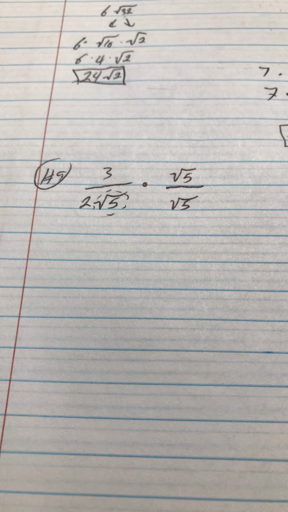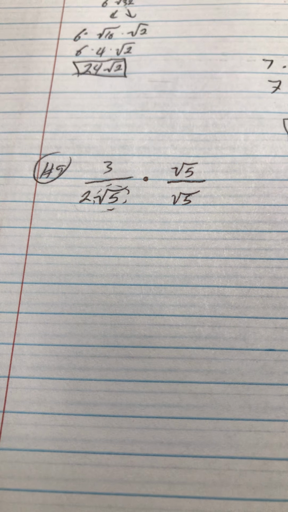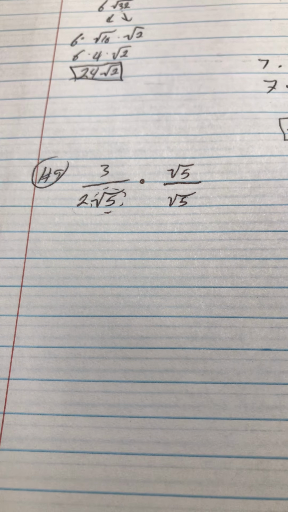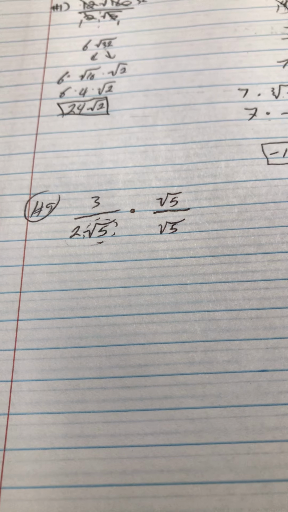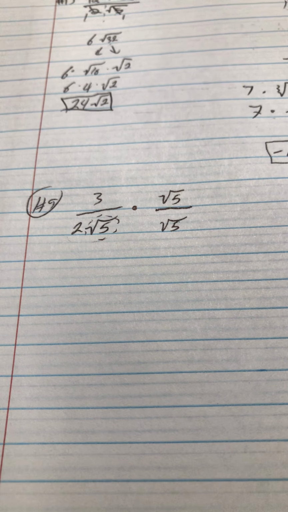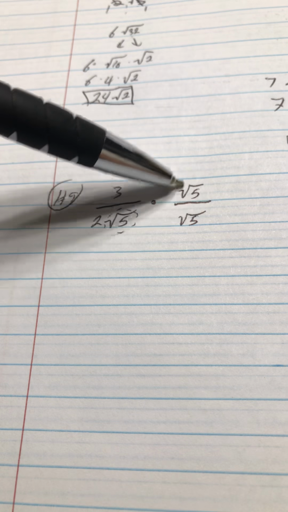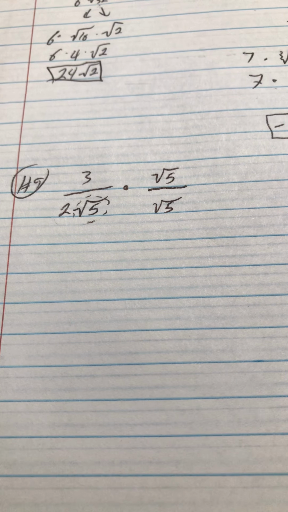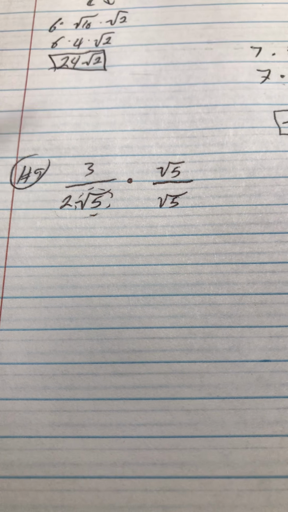So in case you forget the idea of what rationalizing a denominator is, we don't like radicals in the denominator of a fraction. And the easy way to get rid of that is we rewrite it in an equivalent fashion. It just looks different. So when I'm multiplying by square root of 5 over square root of 5, I'm actually multiplying by 1. So I'm not really changing the value of the expression. I'm just changing what it looks like.